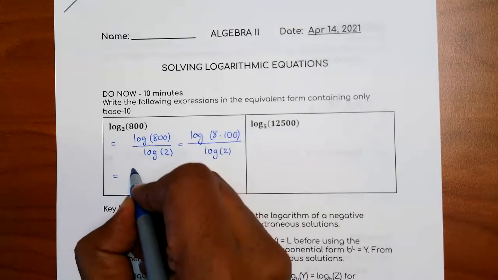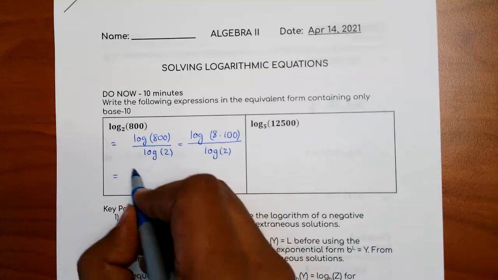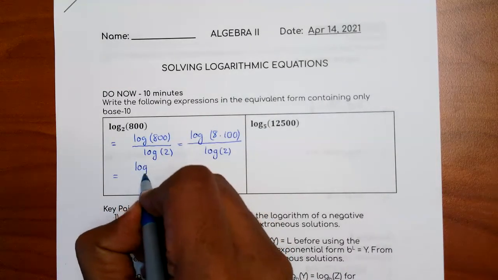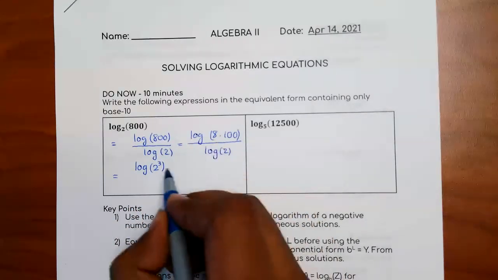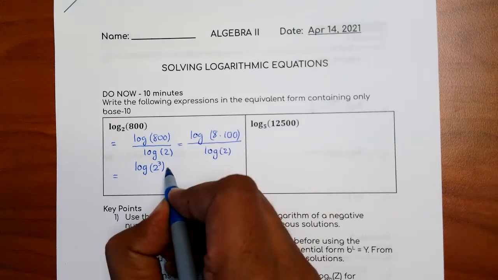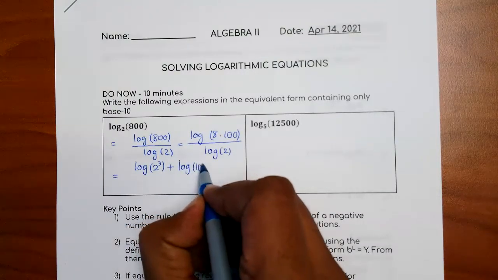So I can write this as log of 2 exponent 3. And then this I can write as log of 10 exponent 2.